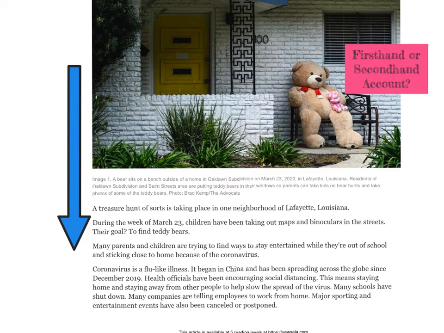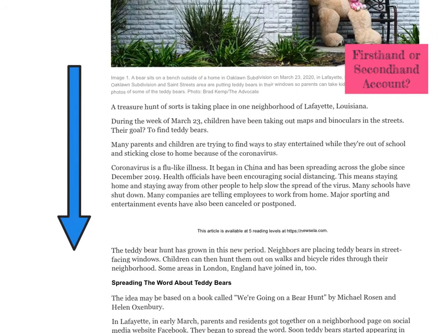Residents of Oakland subdivision and St. Street's area are putting teddy bears in their windows so parents can take kids on bear hunts and take photographs of some of the teddy bears. Photo, Brad Kemp, the advocate. Okay, so I think this might be a clue because it tells me more about the text feature of that photograph. Now let's see what we can discover about this text.